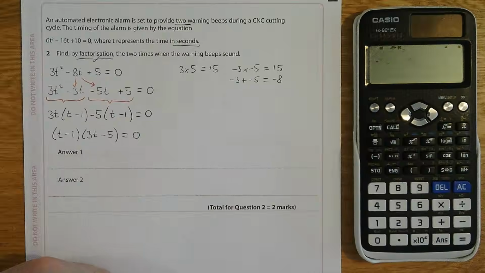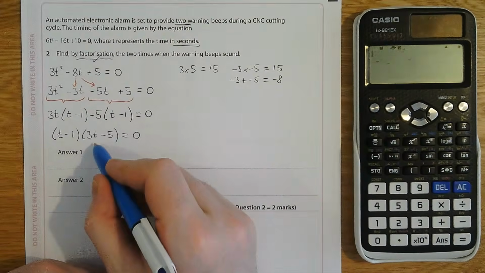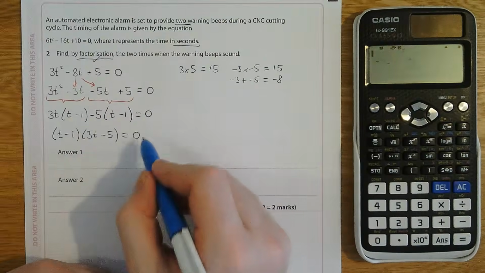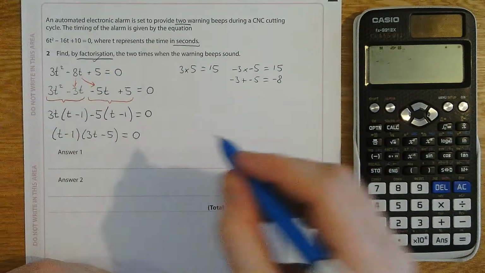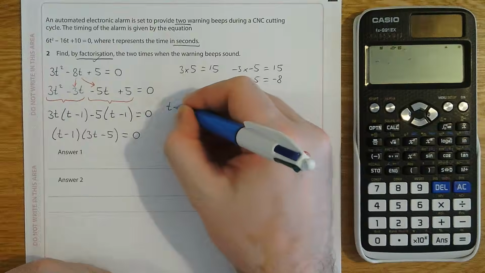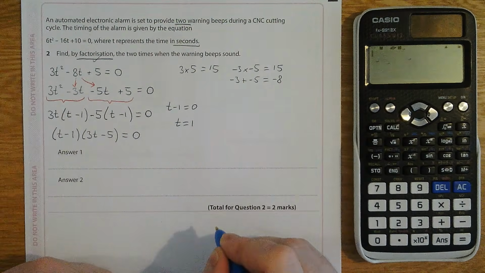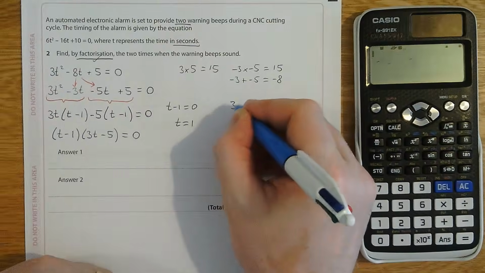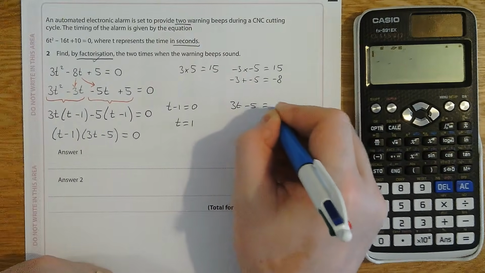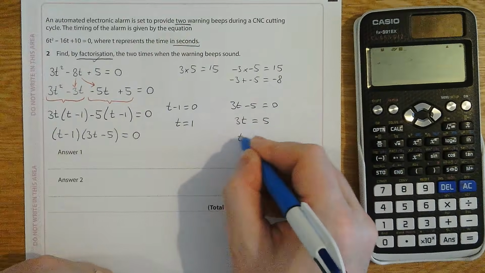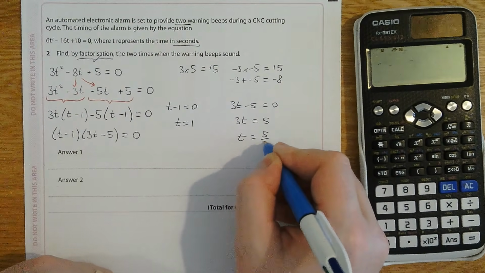I've done that. Next up, I need to take these factors, since they're multiplied together to give me 0, either one of them could be 0. So let's say t minus 1 equals 0, then t would equal 1 by adding 1 to both sides. Or if 3t minus 5 equaled 0, then 3t would equal 5, and t would equal 5 over 3.